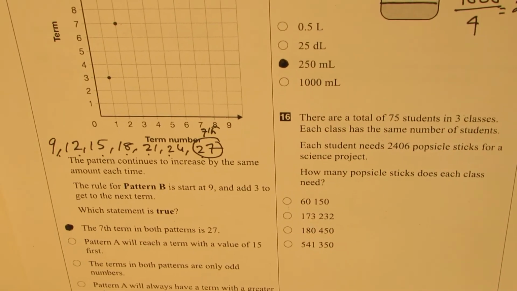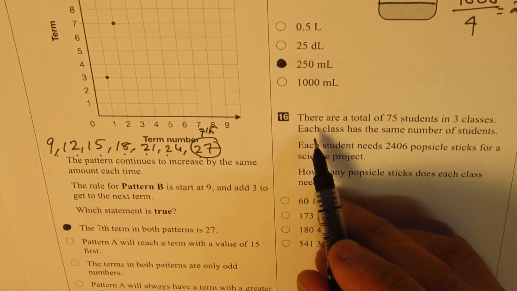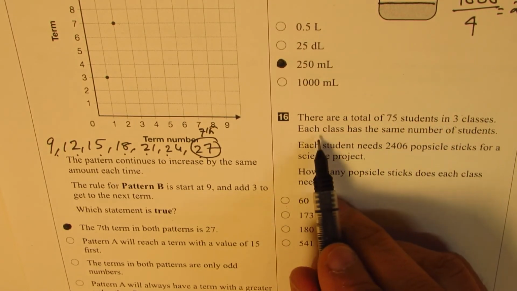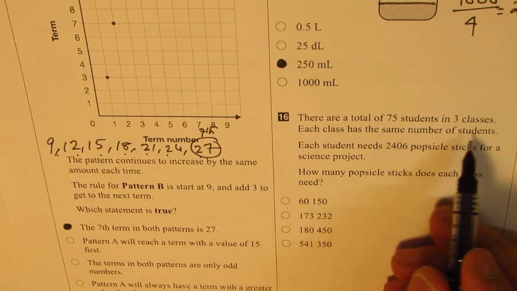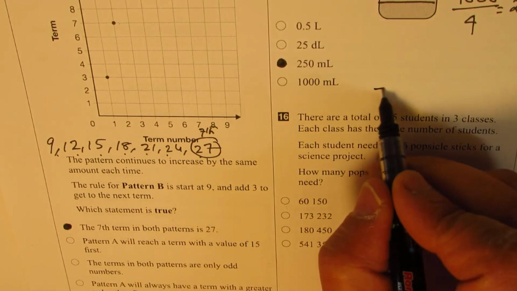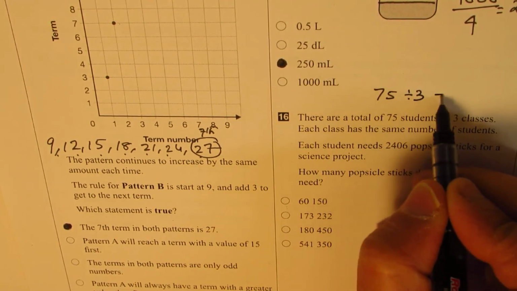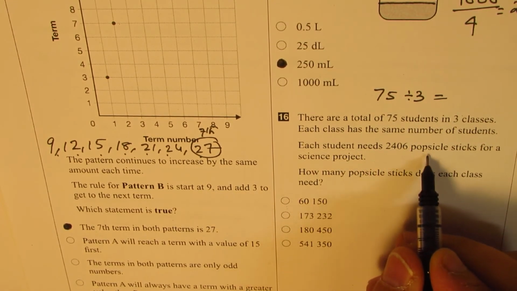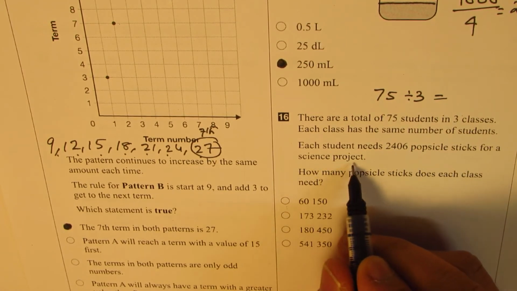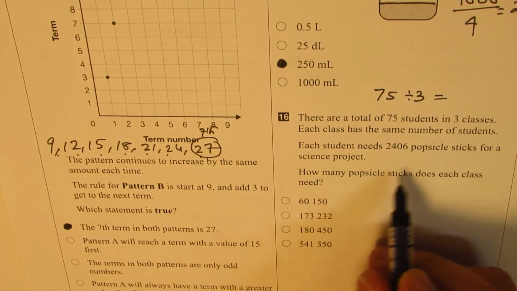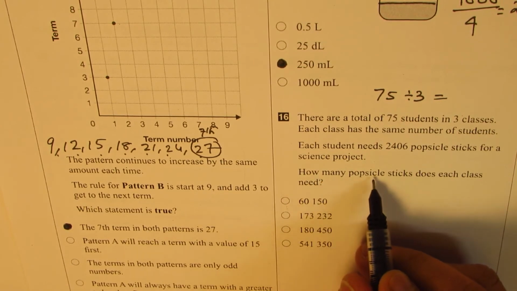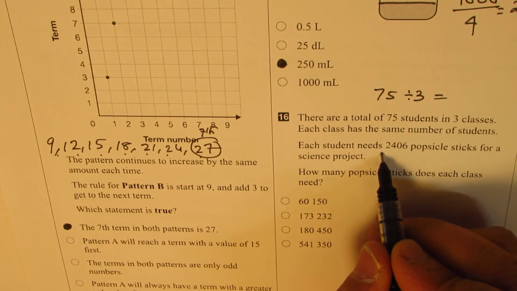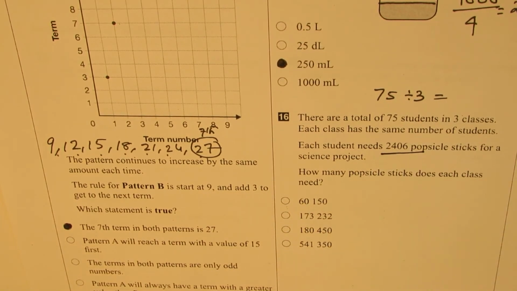Question number 16. There are a total of 75 students in 3 classes. Each class has the same number of students. So that means 75 divided by 3 in each class, right? Each student needs 24.06 popsicle sticks for a science project. How many popsicle sticks does each class need? Oh, so each one needs 24.06 popsicle sticks.